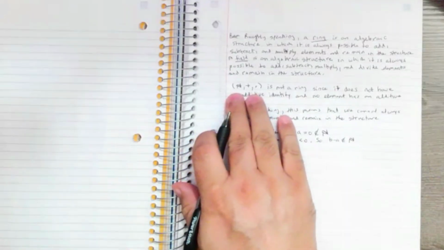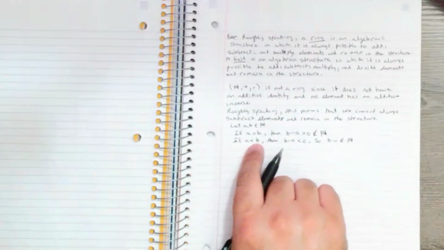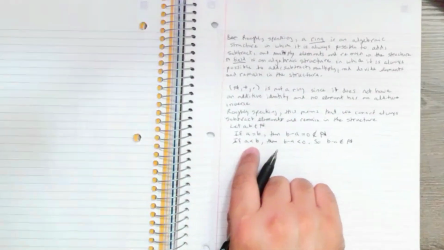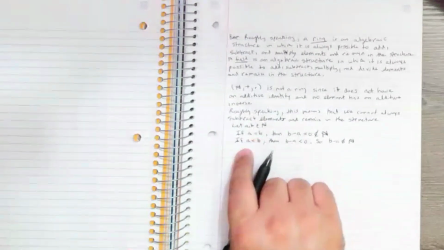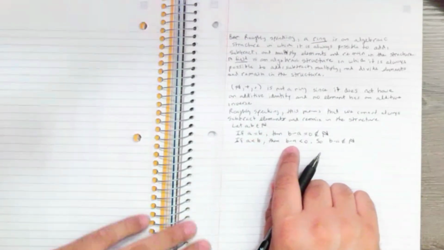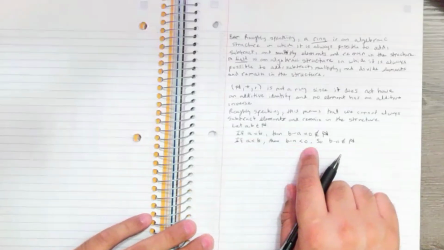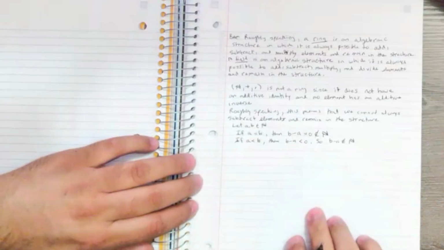So it is not always possible to subtract elements in the structure consisting of the natural numbers together with addition and multiplication, because if the two numbers are either equal or one is less than the other, then there is a difference that is going to be negative, and that takes us outside of the structure.